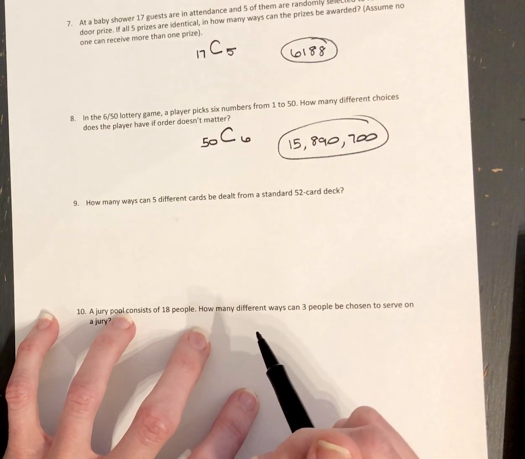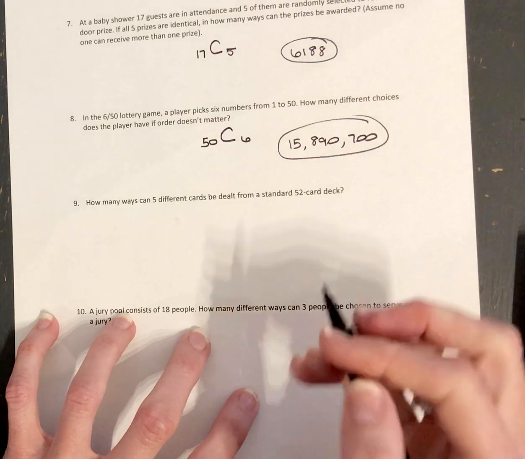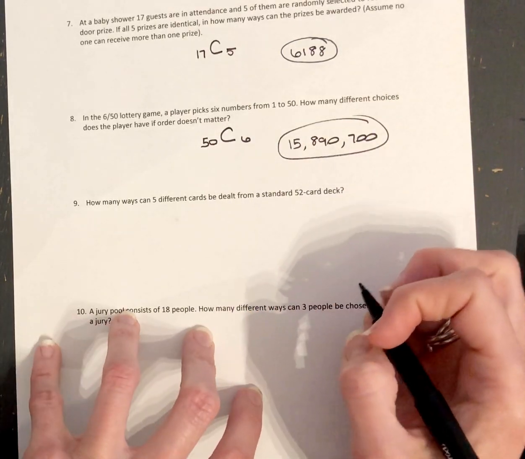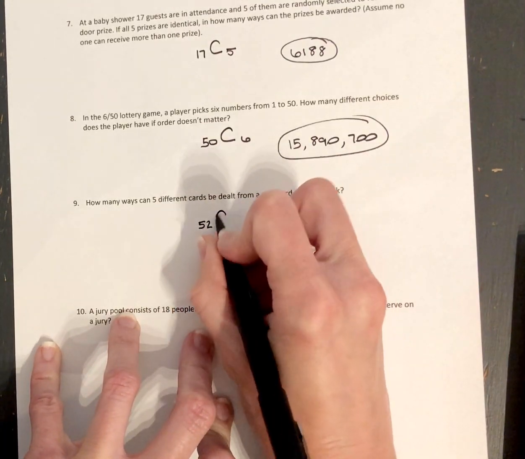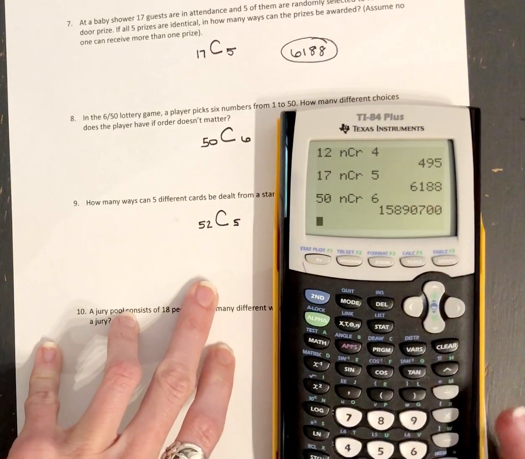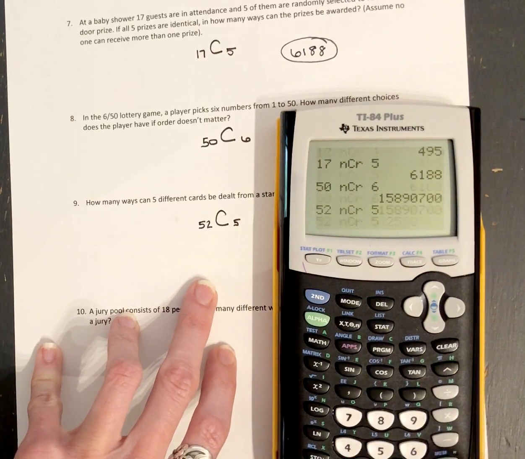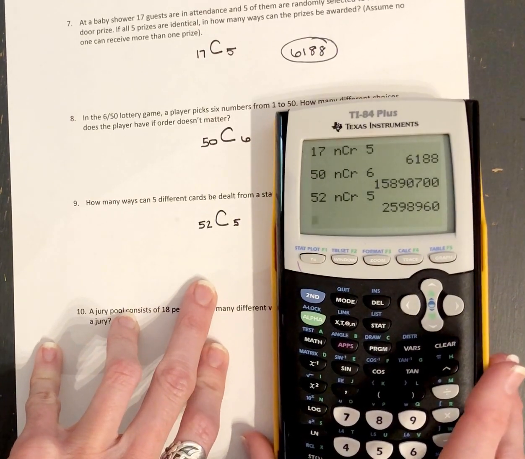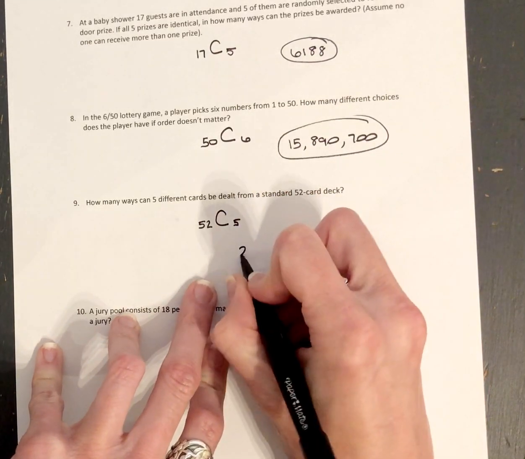And for just a standard 5 card deal, it doesn't matter what order you get the cards, it just matters what 5 cards you get. And if order does not matter, we have combinations. So this is 52 combination 5, which is 2,598,960.